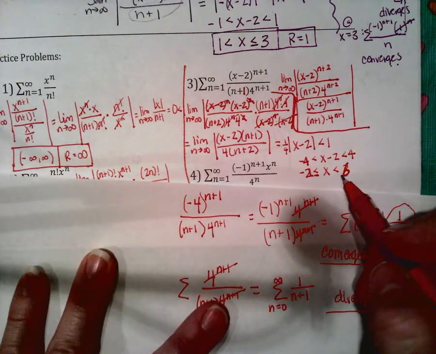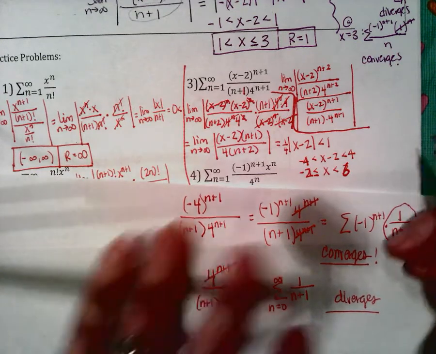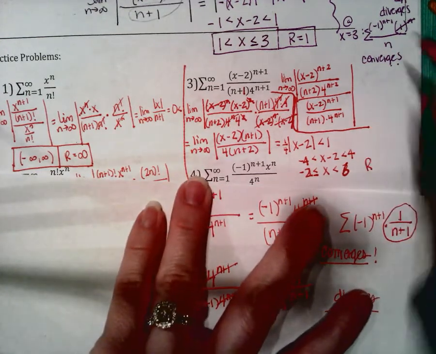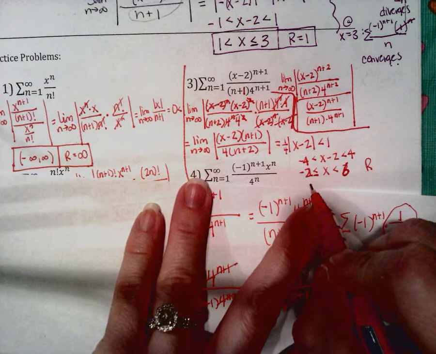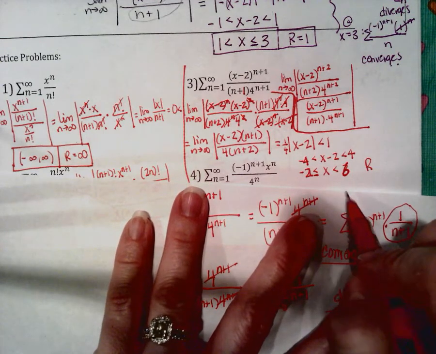Okay, so we have negative 2 to 6 with the negative 2 included, and the radius of convergence then would be half the distance across. Well, from negative 2 to 6 is 8 units, so that means the radius of convergence is 4.